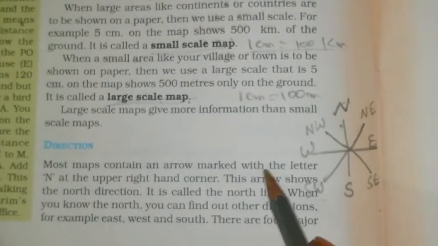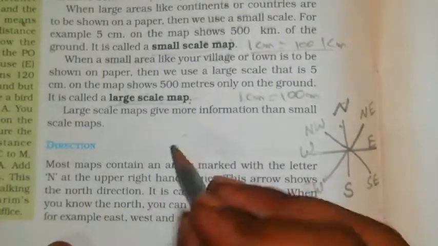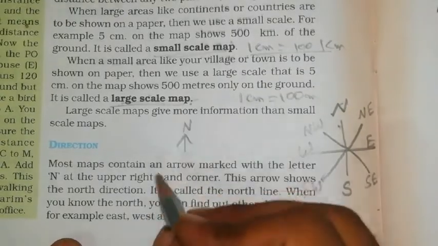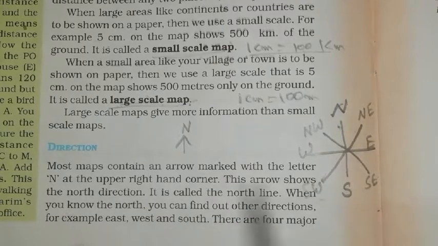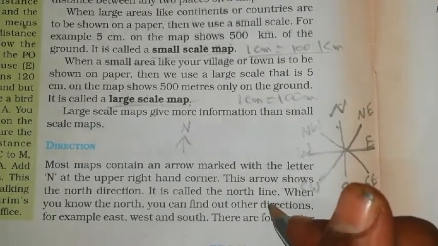Okay, so most maps contain an arrow marked with the letter N. You have seen that there is an arrow marked N, which means this arrow shows the north direction. It is also called the north line.